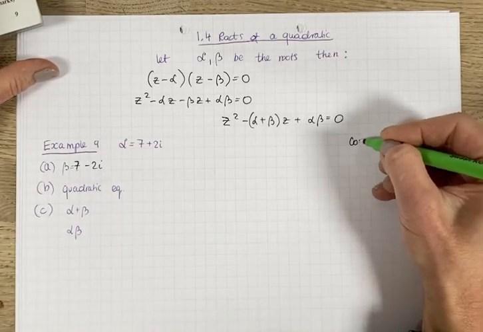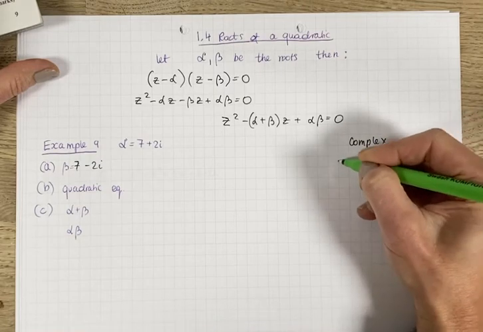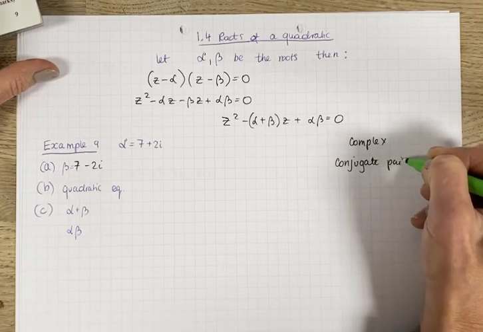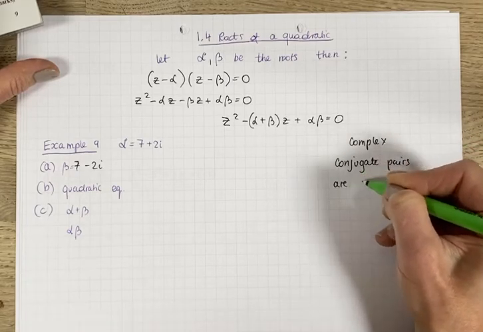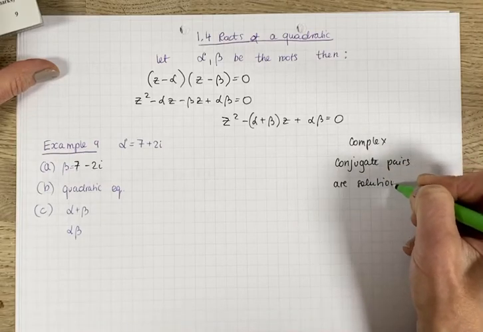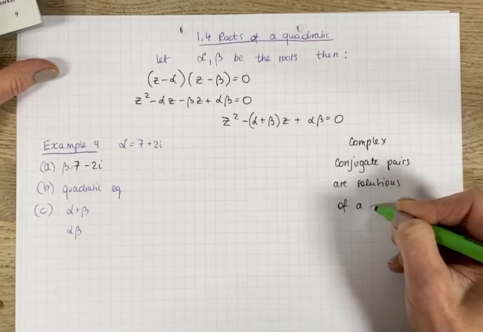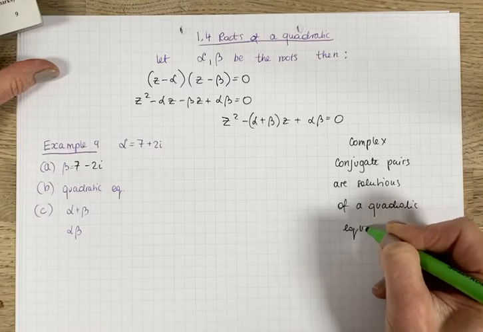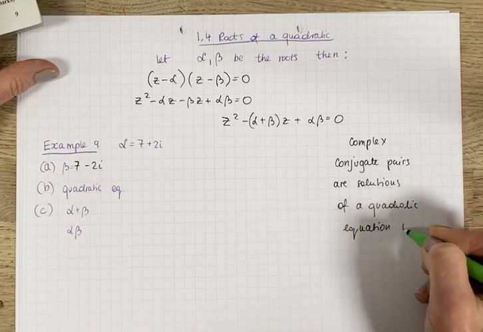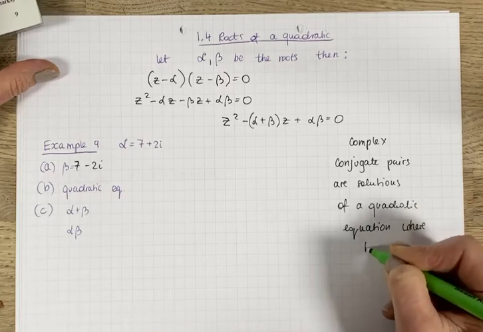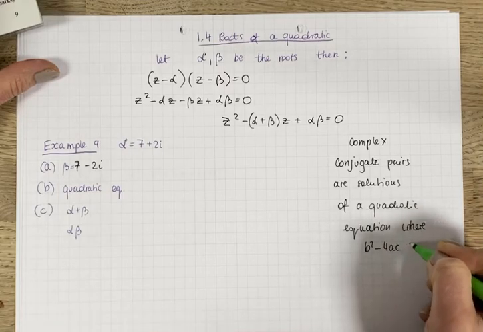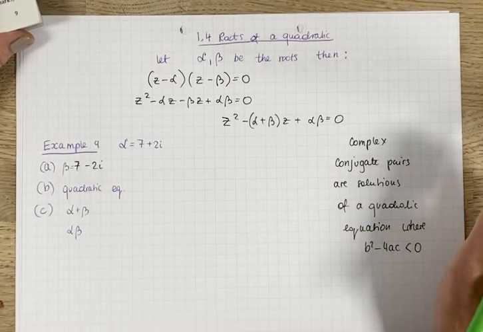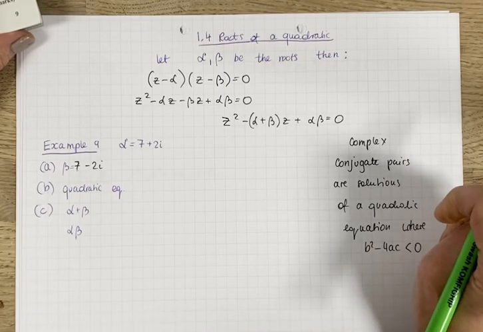Complex conjugate pairs are solutions of a quadratic equation where the discriminant is less than 0. So in a situation when you know you're going to get a complex number solution, you also know the other solution.